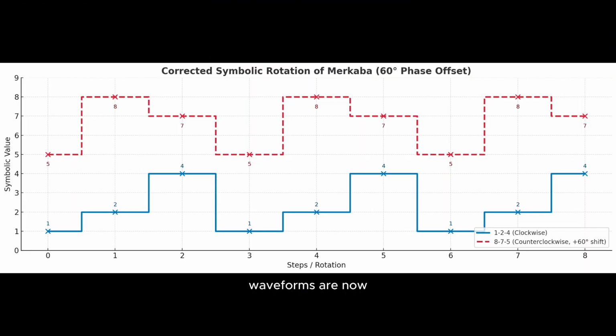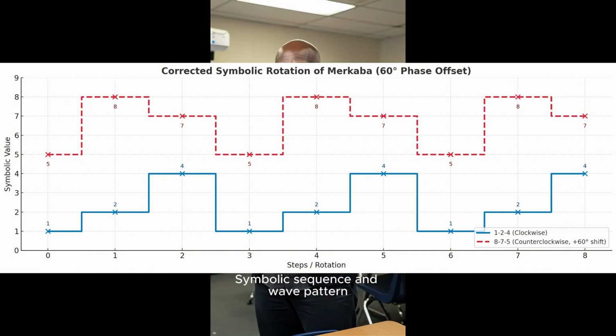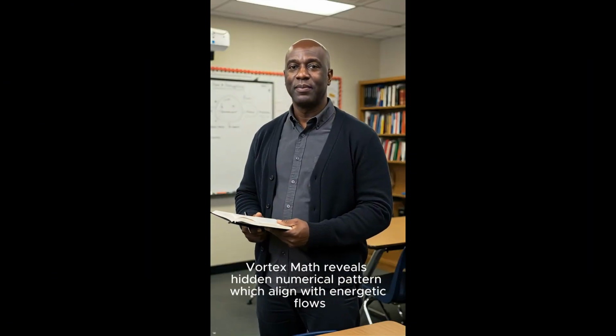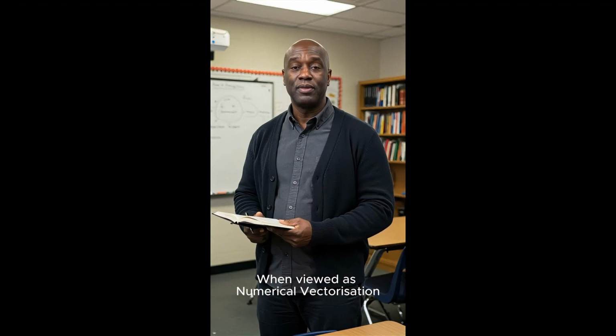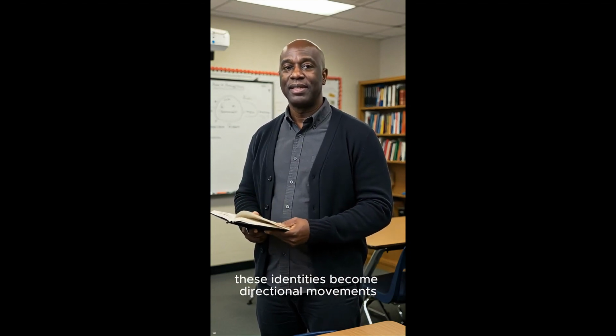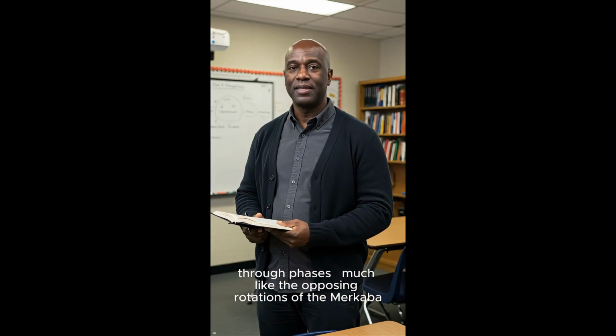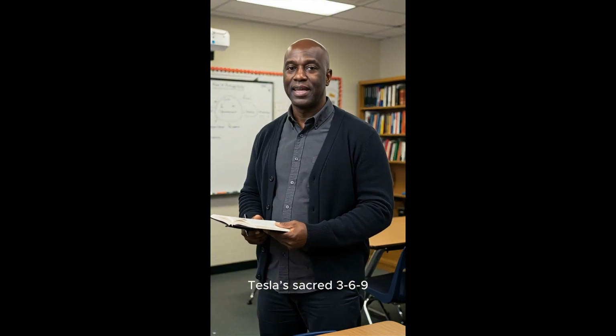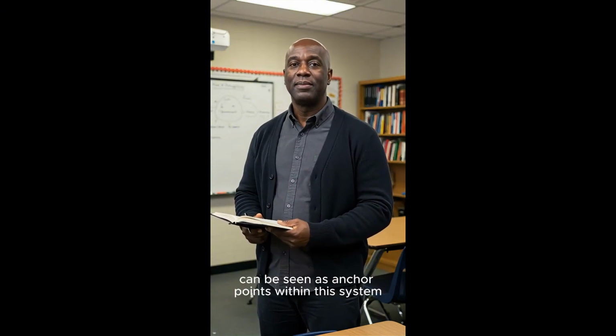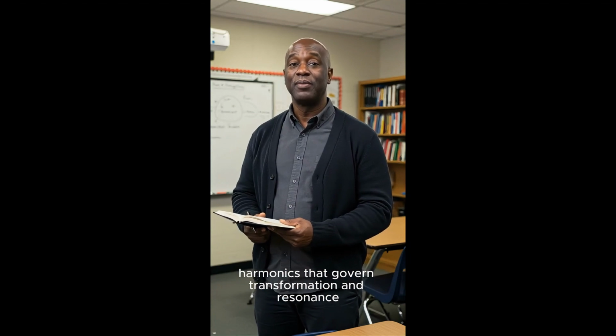The two symbolic waveforms are now closely tracking, not opposing. They go in and out of resonance, simulating field synchronization during rotation. This offset beautifully captures the time lag between orientations in a rotating Merkaba. Symbolic sequence and wave pattern. Vortex Math reveals hidden numerical patterns which align with energetic flows. When viewed as numerical vectorization, these identities become directional movements through phases, much like the opposing rotations of the Merkaba. Tesla's sacred 369 can be seen as anchor points within this system, harmonics that govern transformation and resonance.